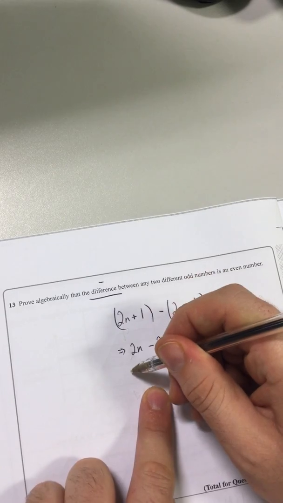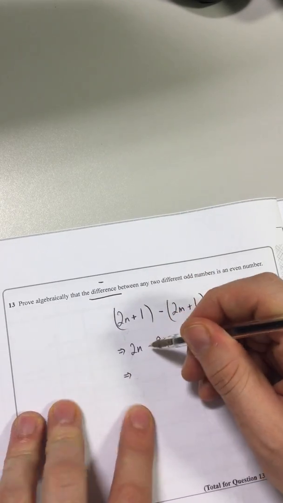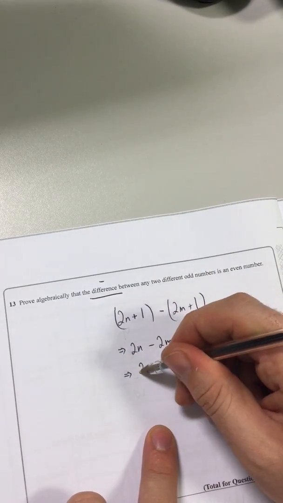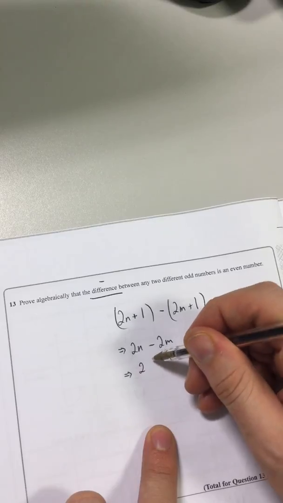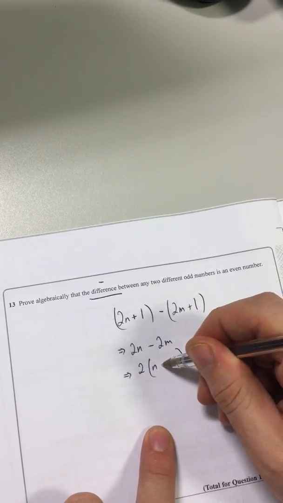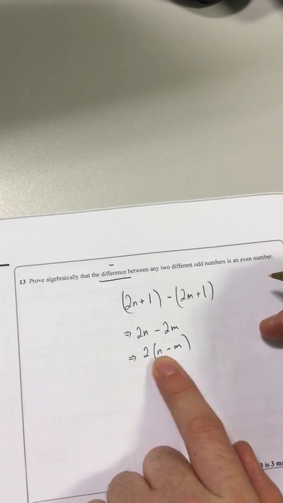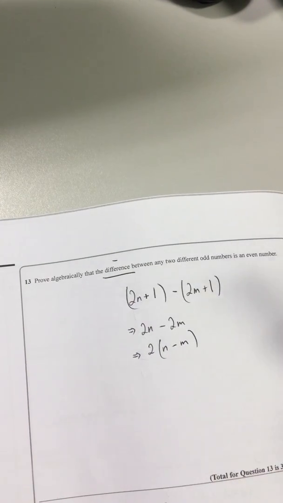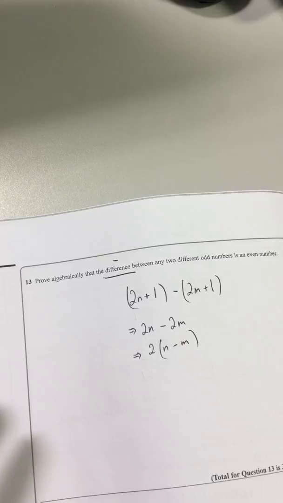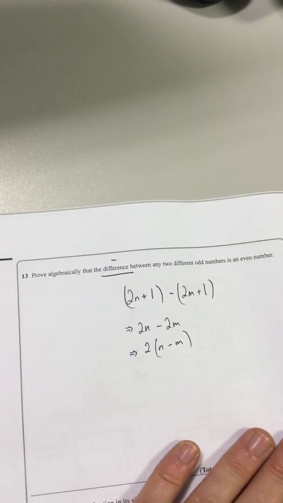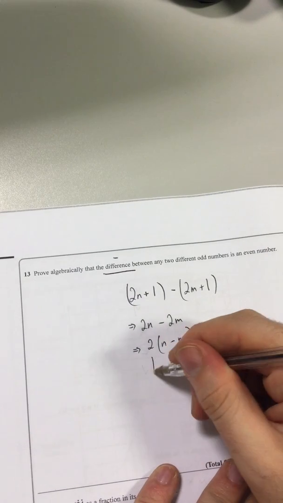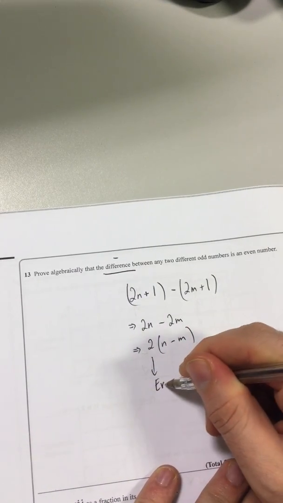But what you can do to really show it's even is if you factorise it, so let's factorise that. It's got a common factor of 2. And then that'll leave me with this. So anything times by 2 is even, so the result is an even number. Okay, so that's it. So I'm left with an even number. Okay, so that's algebraic proof that's even.